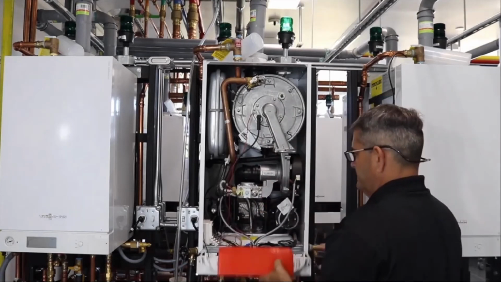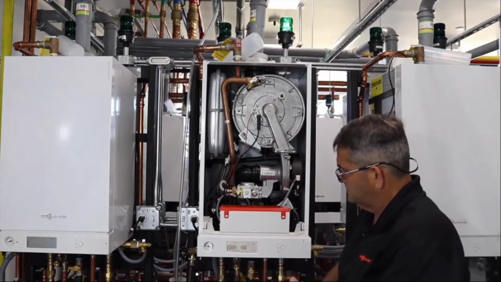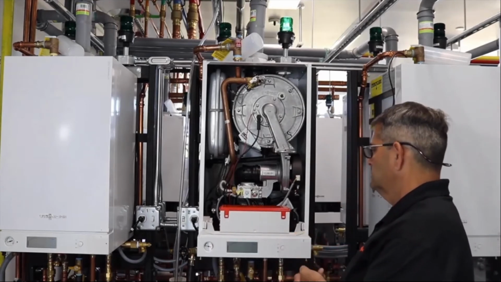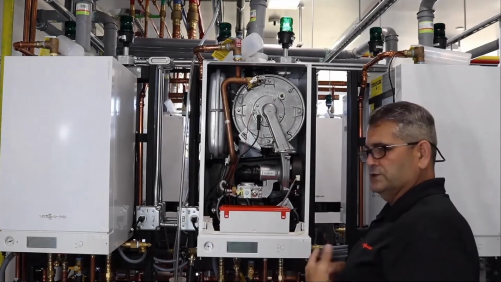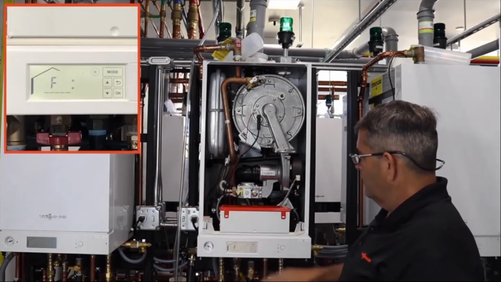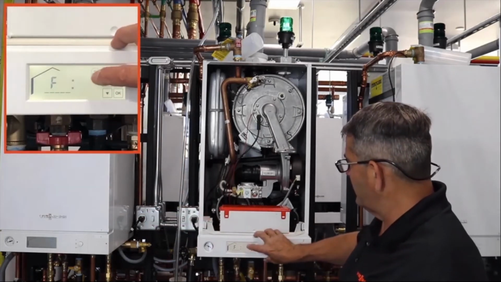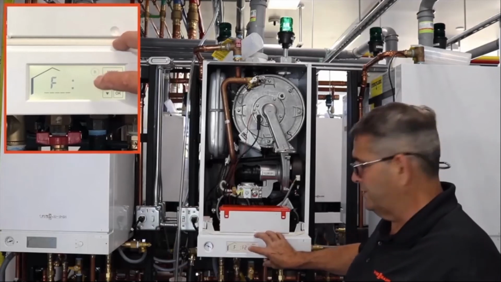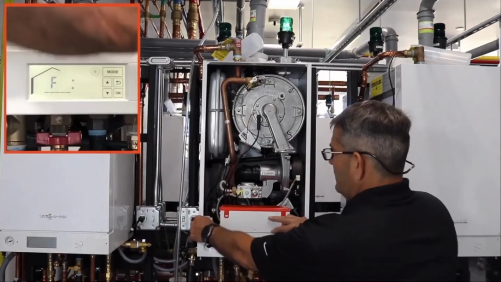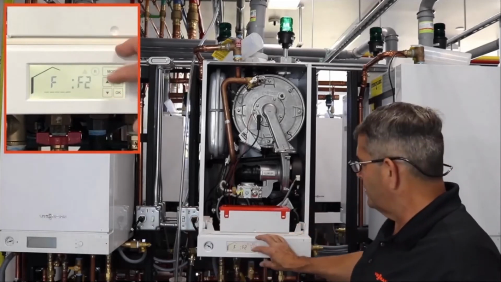We're going to turn on our power. It goes through its test cycle while it's starting up. As you can see, now it comes on. We do have that F2 fault still here on the boiler. We're going to go to that R button, which is your reset button on this boiler. As you can see, we have the lightning bolt as well. That's giving you a sign that there's a fault on the boiler.